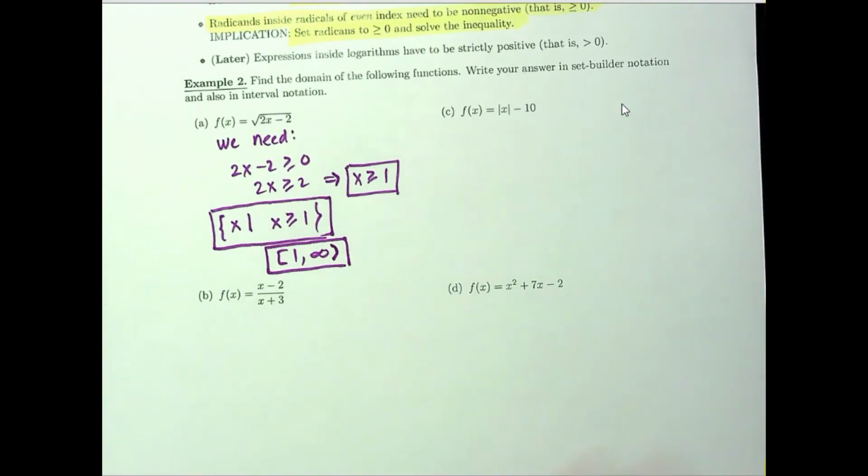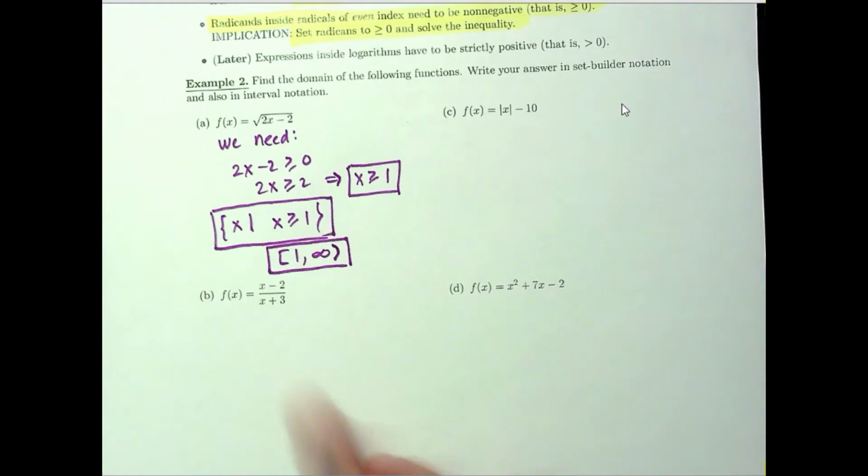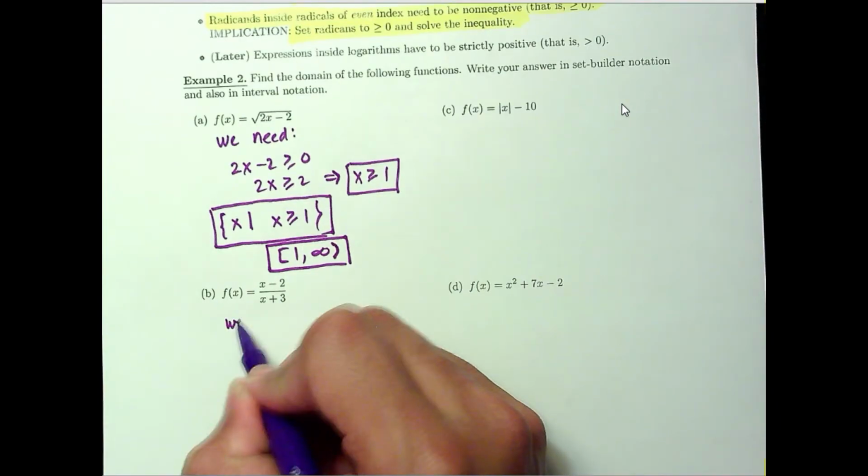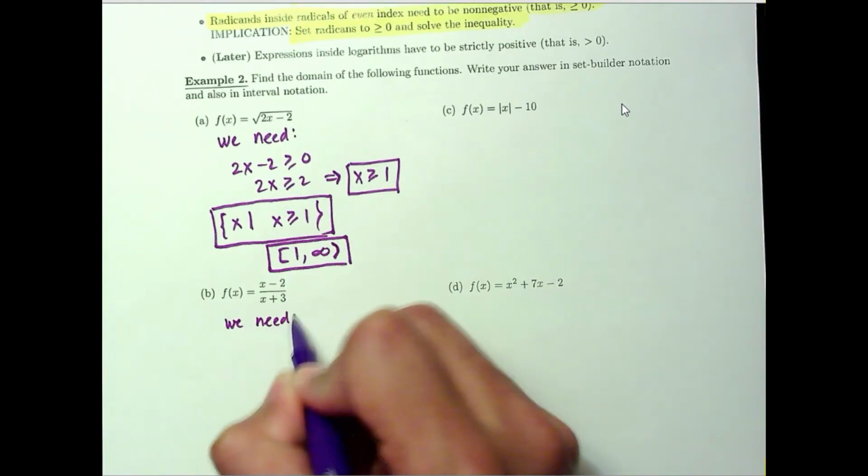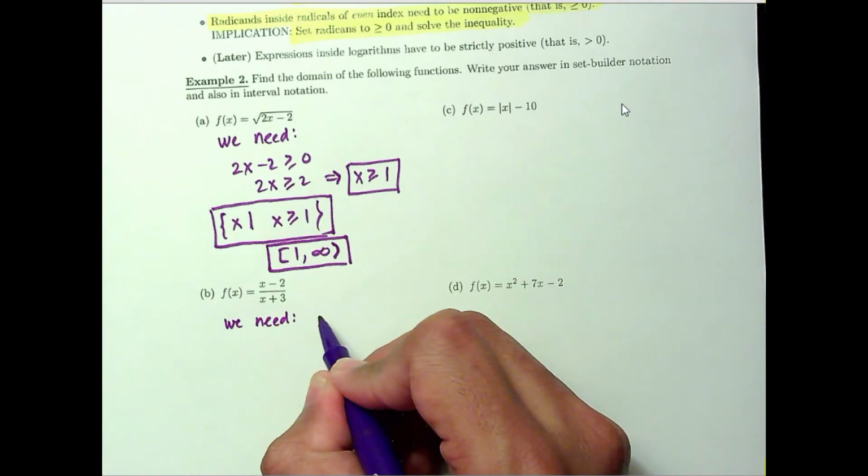Now let's do the other one, B. This one, the first bullet point says that we need the bottom to be not 0.